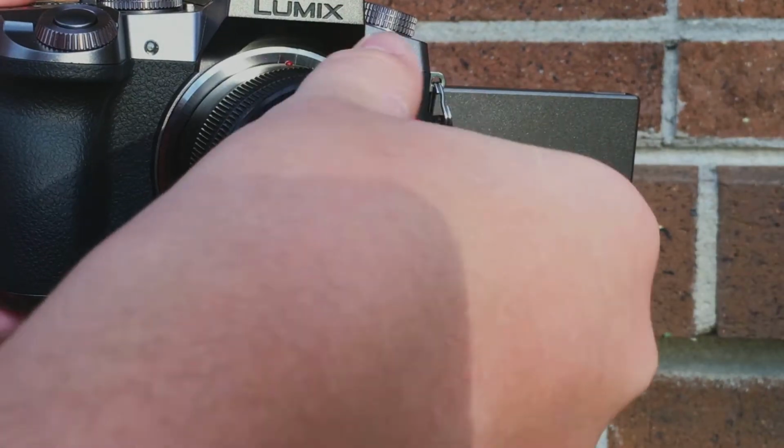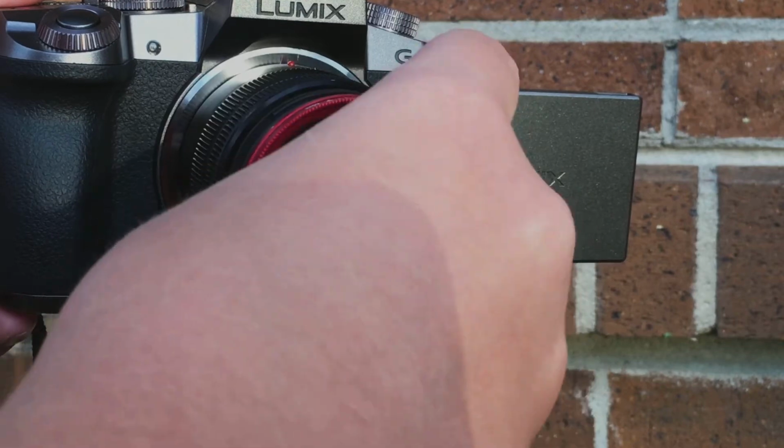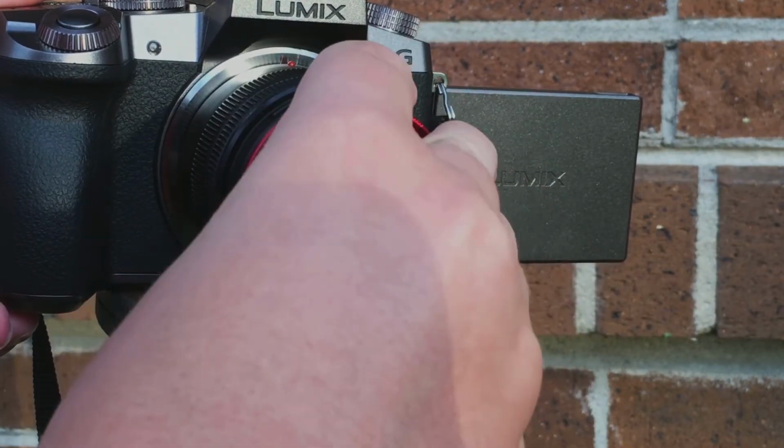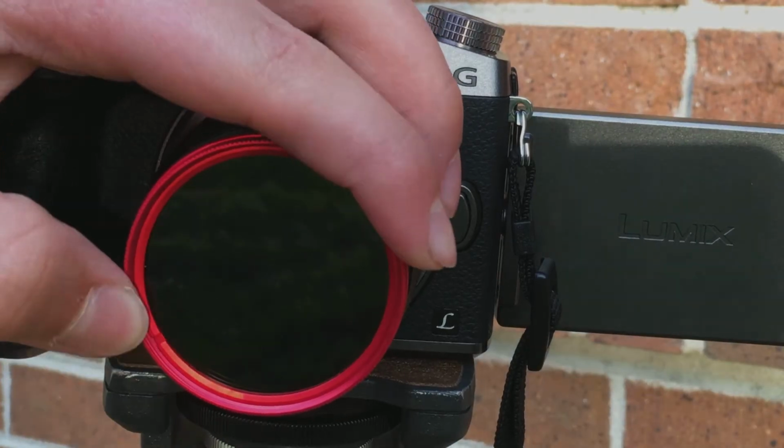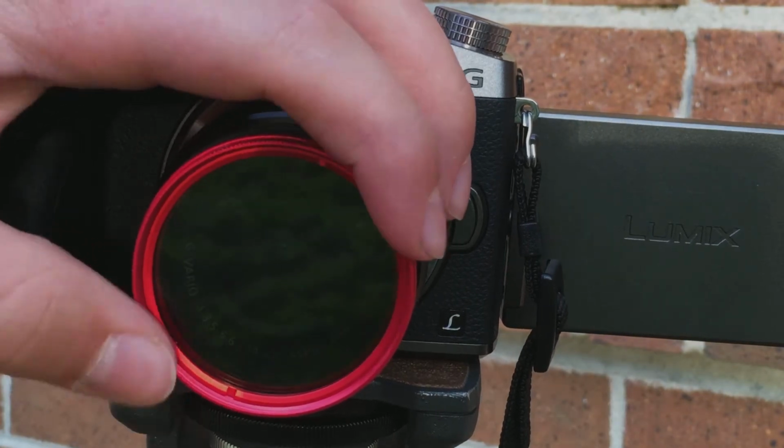ND filters can be used to control the amount of light coming into the aperture of your camera without changing the aperture settings or ISO settings, which gives you a lot more control over those settings to dial in the look that you want for your shot. ND filters are really great, and I use one almost all the time when I'm filming outside.